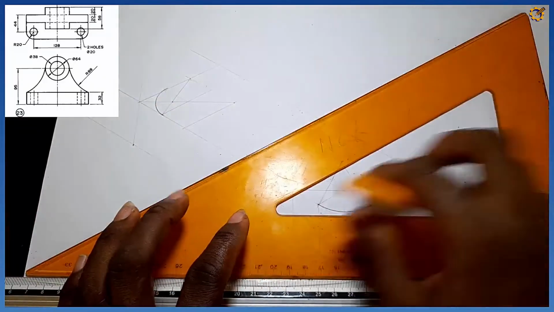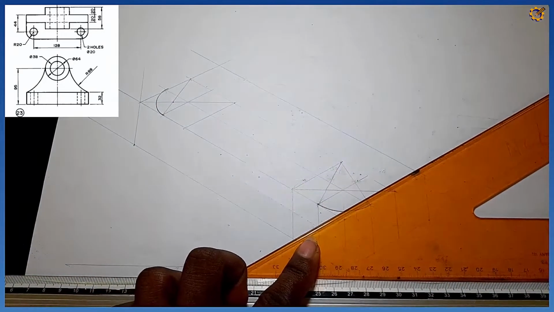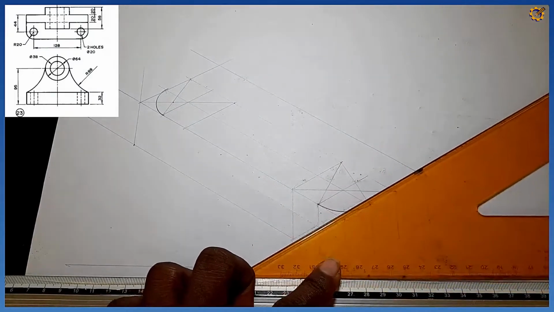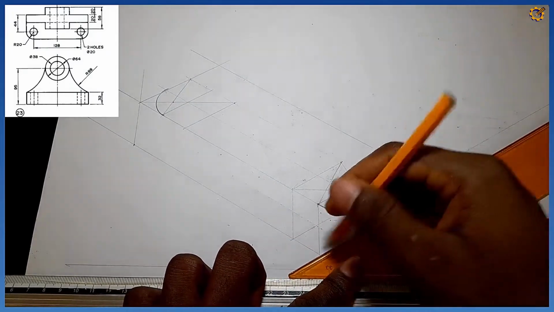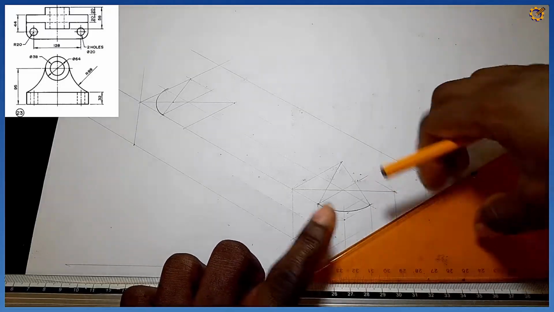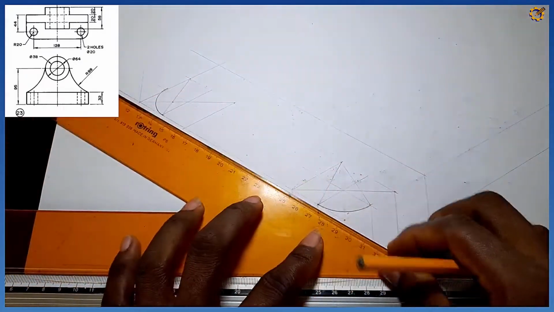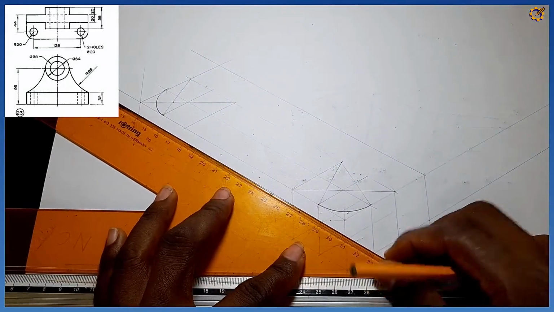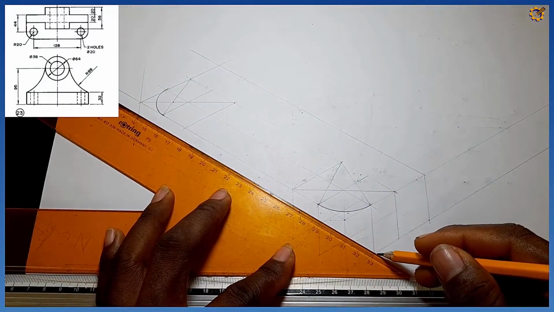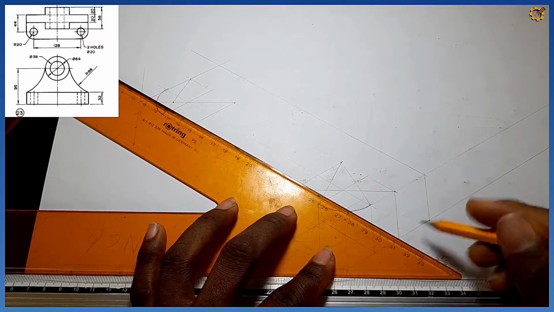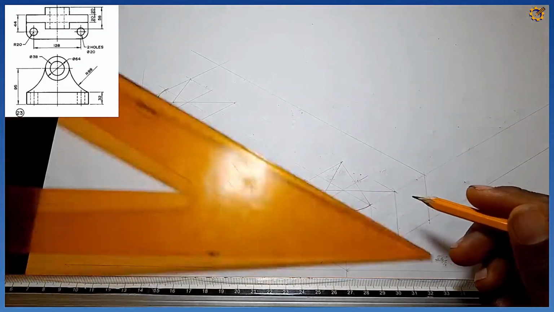Then I'm going to pull this right here like this, 1. Then I pull this also, 2. Then I come here, pull this right here, 3, and pull this also, 4.